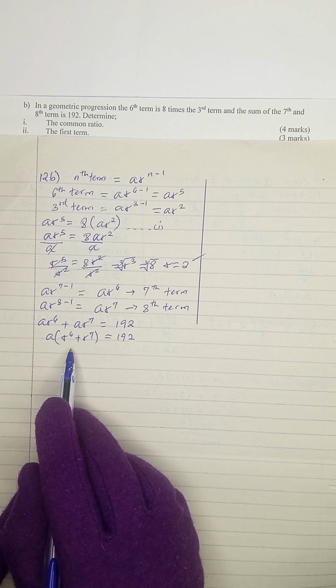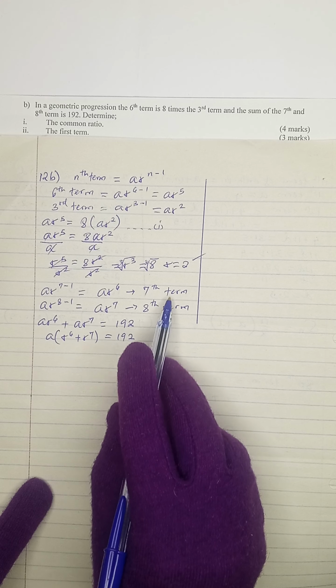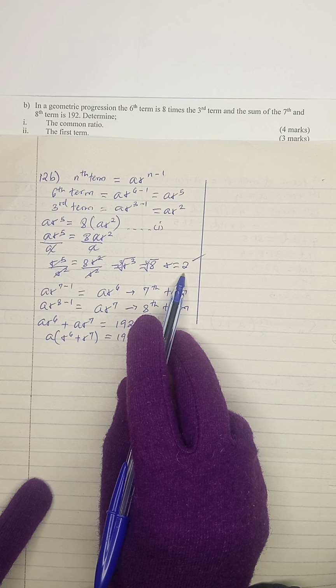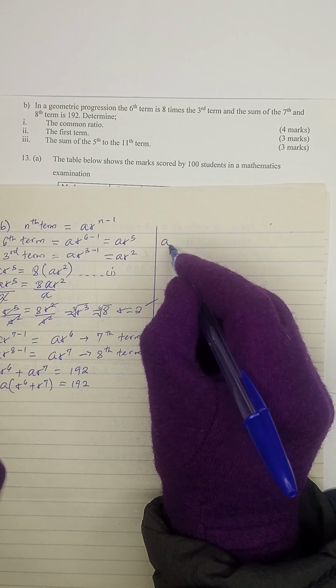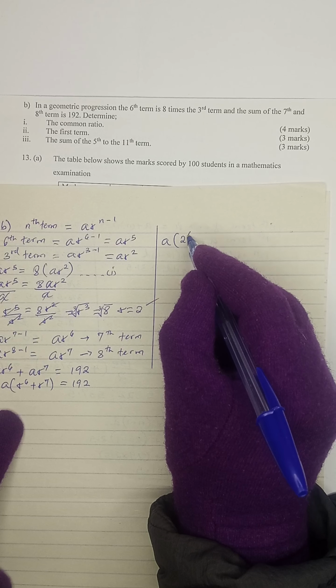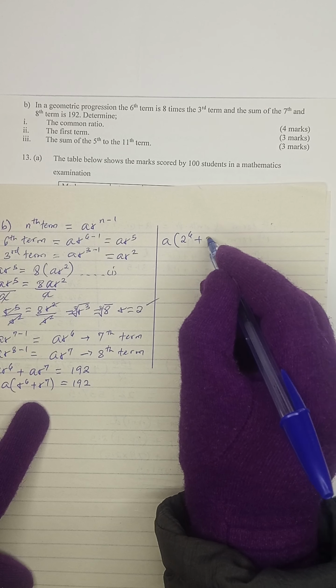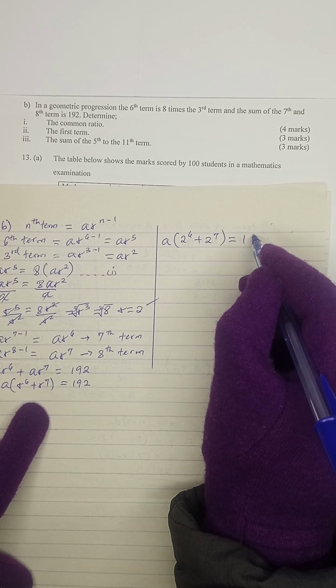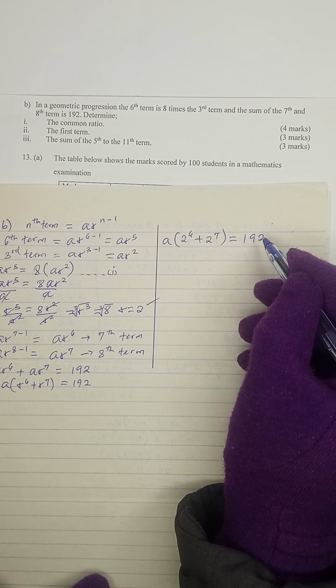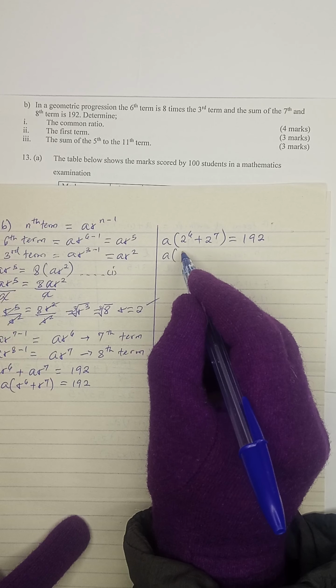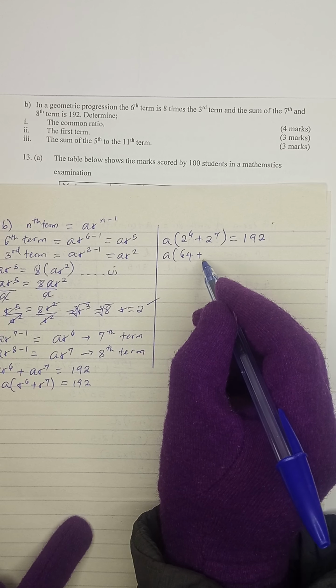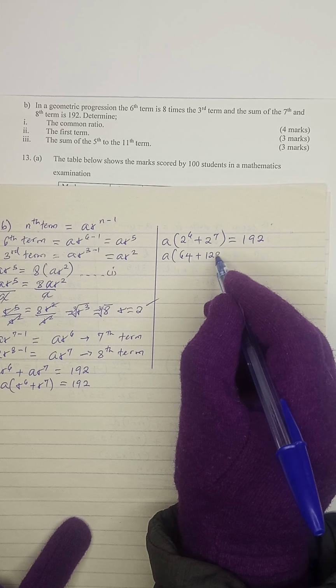Then what do we have as the value of r? We had already calculated it up here. r is 2, so we replace it here. So we'll have a(2^6 + 2^7) = 192. You can quickly use your calculator, or if you know it offhand, 2^6 is 64, then 2^7 is 128.